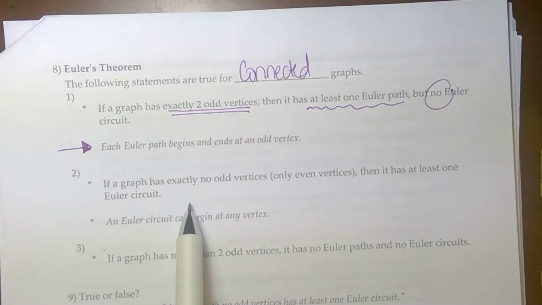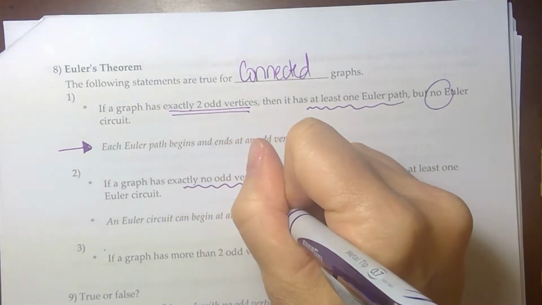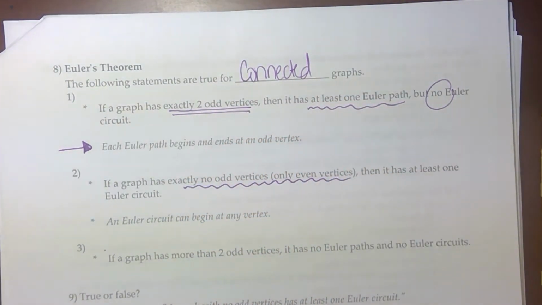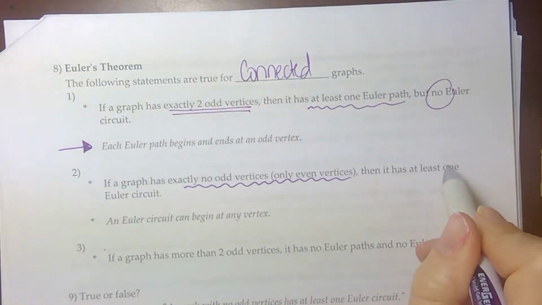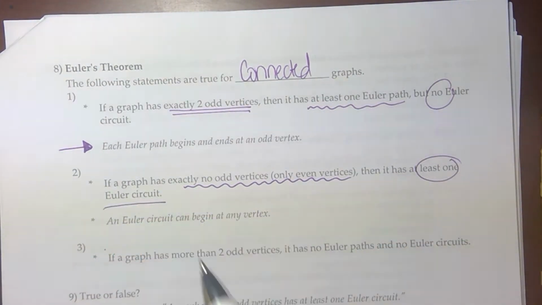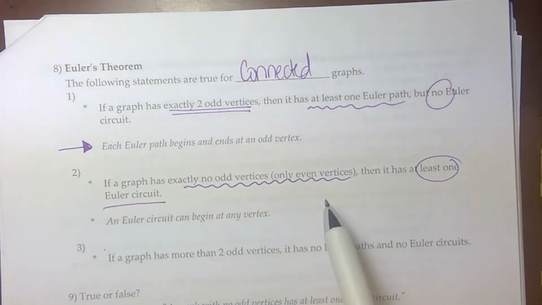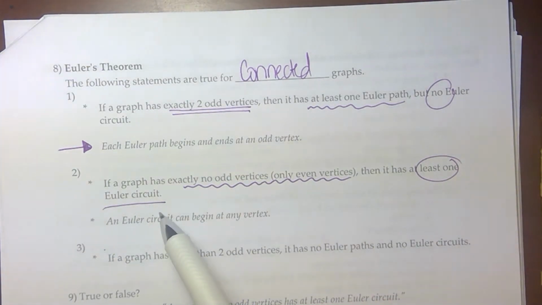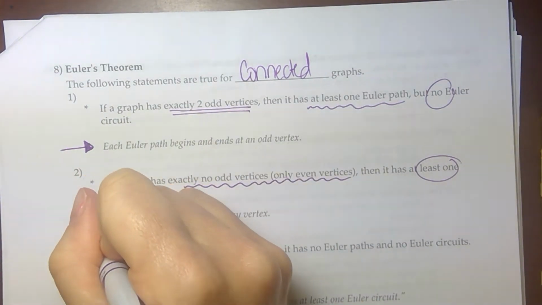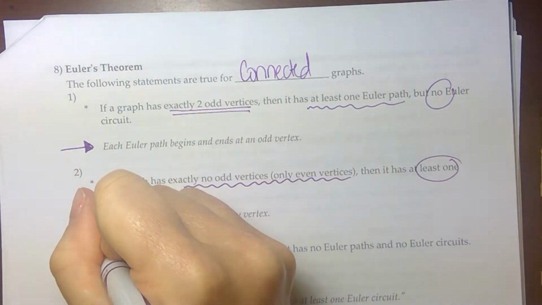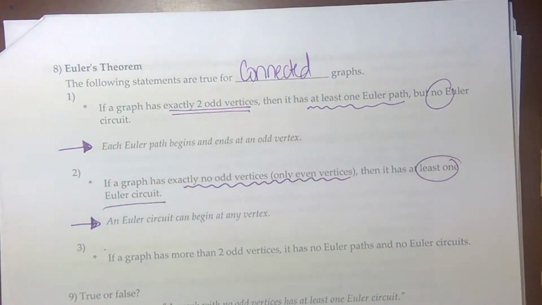If a graph has exactly no odd vertices, so it only has even vertices, then it has at least one Euler circuit. And if all the vertices are even, since we know it has at least one Euler circuit, we can start that circuit at any of our vertices because they're all even.